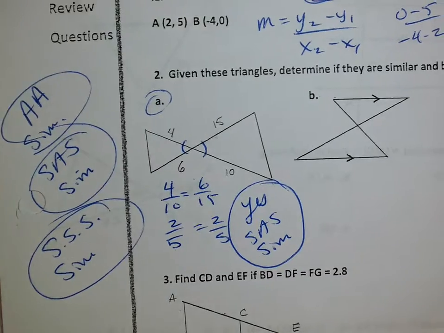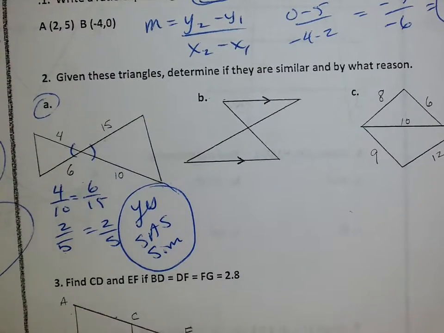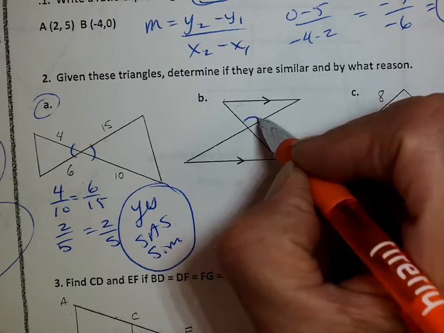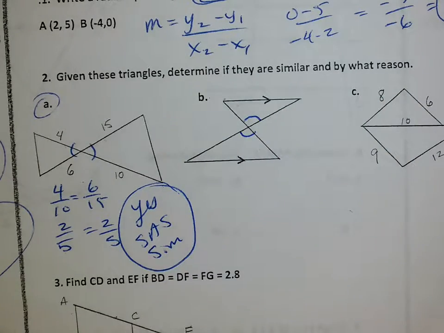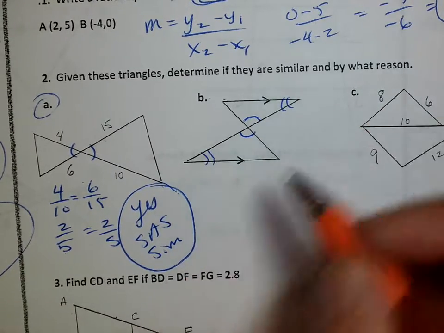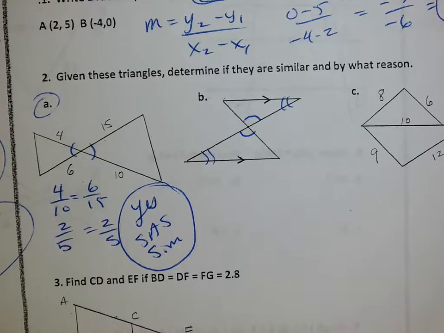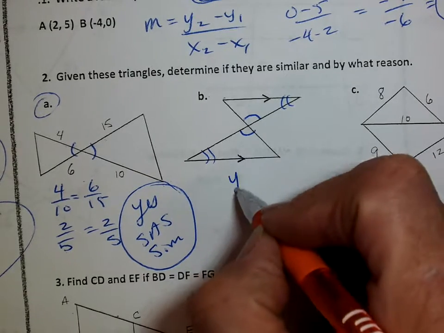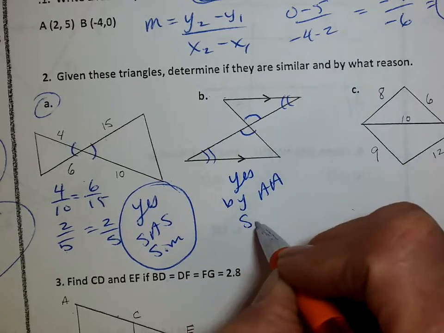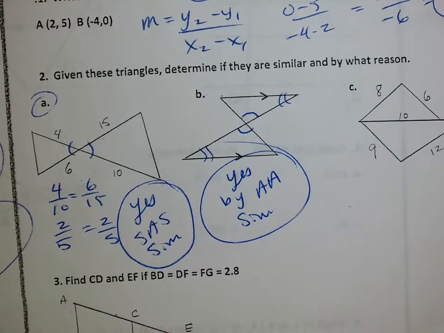Okay, number B, or letter B, sorry. Letter B doesn't really have any numbers, but it has some angles. First of all, we know this angle is equal to this angle because they're vertical angles. Those angles obviously are equal. And because of the parallel lines, this angle has to be equal to that angle, okay? Well, that's two angles. So if I have two angles of one congruent to two angles of the other, I could say yes, this one's by angle similarity, okay?